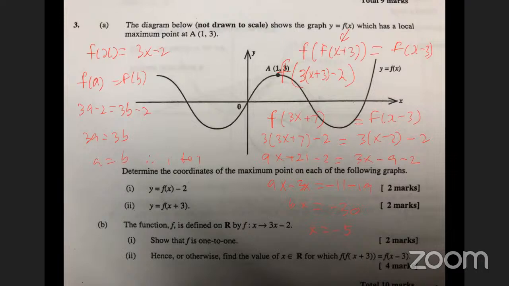Alright, last thing, I wanted to show you this function, one to one. This came in 2018, I think, or 2016. I want you to determine if f is one to one.